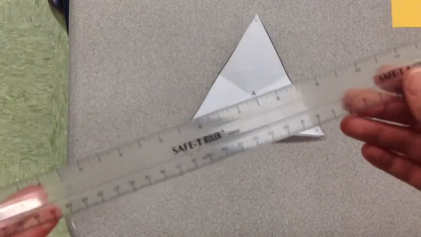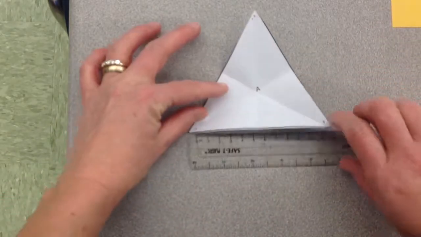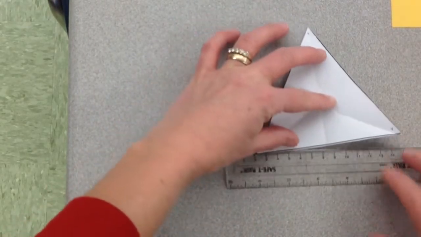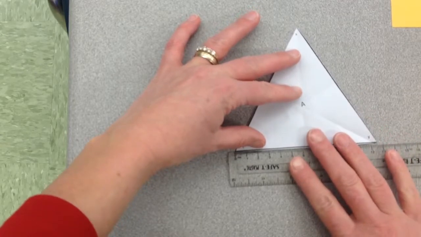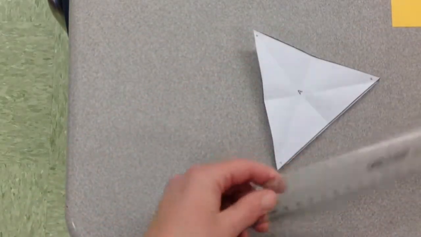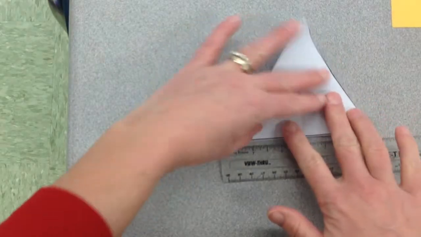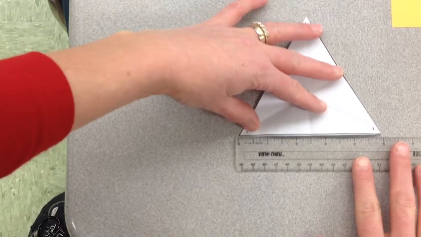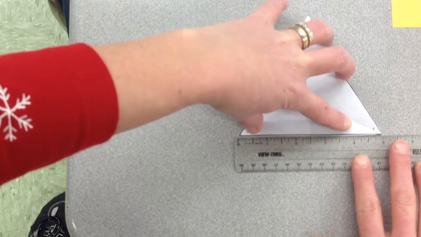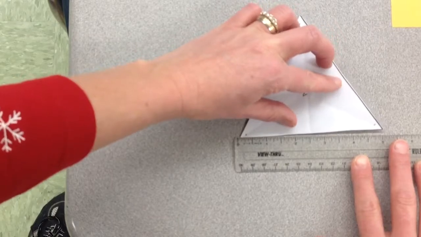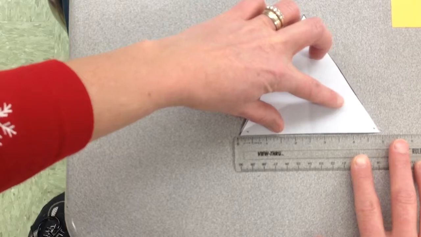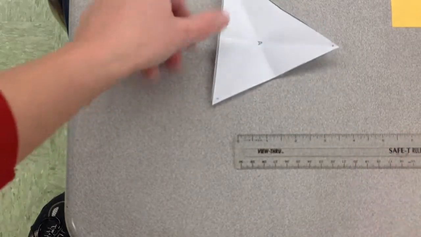Okay, now make sure when you're using a ruler, you're using 0, not the edge of the ruler. You probably could use either side if you wanted. However, you're going to just make sure if you use the inches side that you're using it the same. Okay, I'm using inches. Okay, 5 inches, 5 inches, 5 inches. Okay, so, triangle A, they're all the same length.